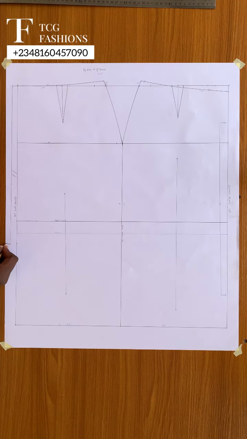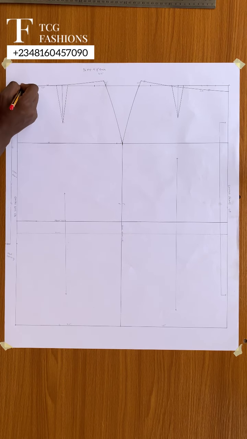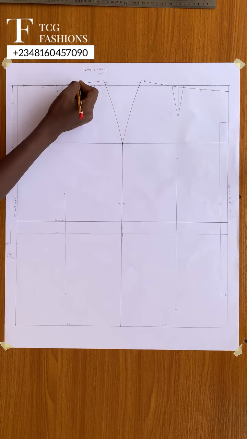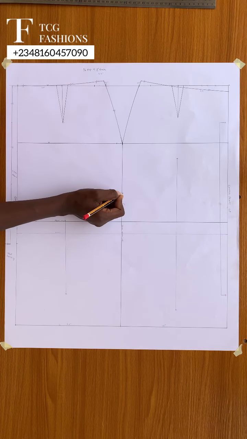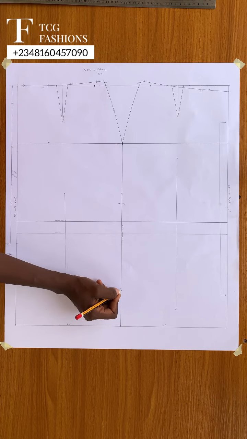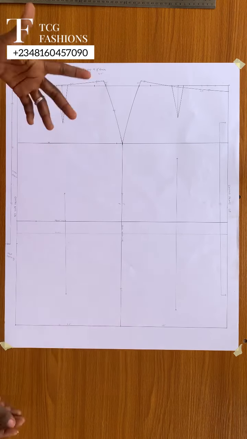So you will cut from here. Let me just show you, because I'll still use this pattern to draft the one with slanted CB. So you cut like so. This symbol is for cut. You cut like so. Then add the allowance and cut.